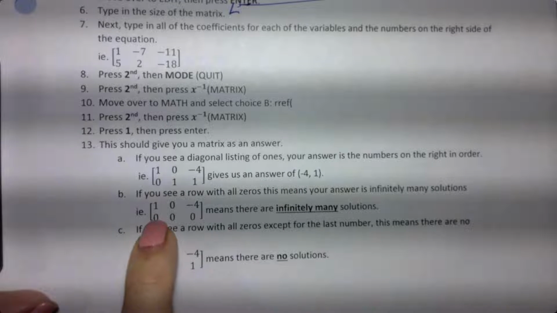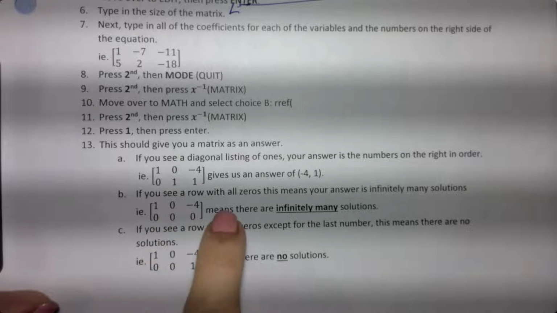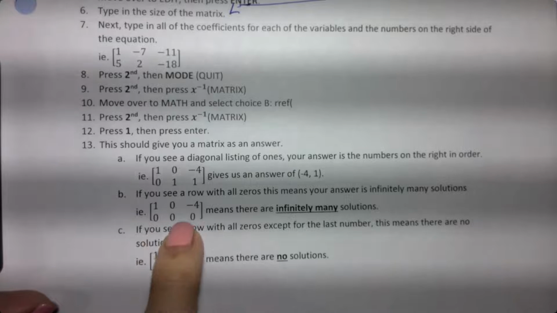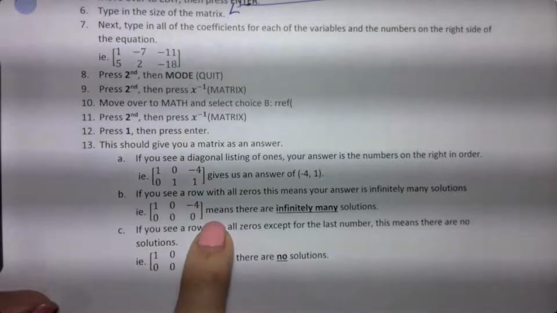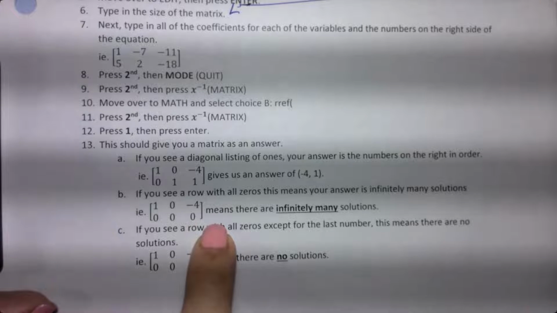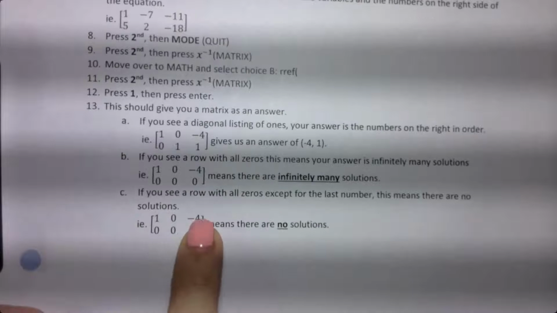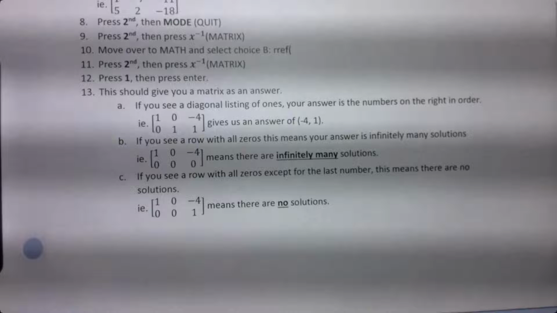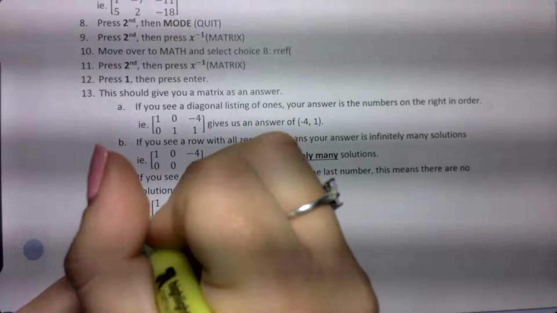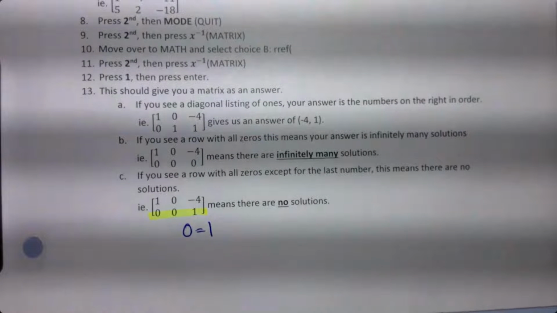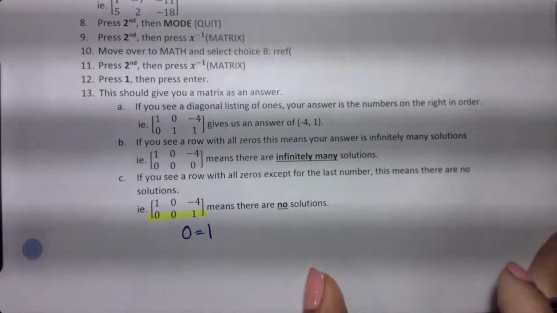If I see something like this, where it has only one of my answers, so x equals -4, but nothing for the bottom, all zeros, and it has to be all zeros. It can't be any other number. This means there's infinitely many solutions. If I have something where it gives me that my x equals -4, but then in the bottom row I have something like this where it's 0, 0 equals 1, this is telling me, if I wrote this as an equation, 0 equals 1. So this one is telling me there are no solutions. So this whole first page was just basically steps on how to do it as a calculator.